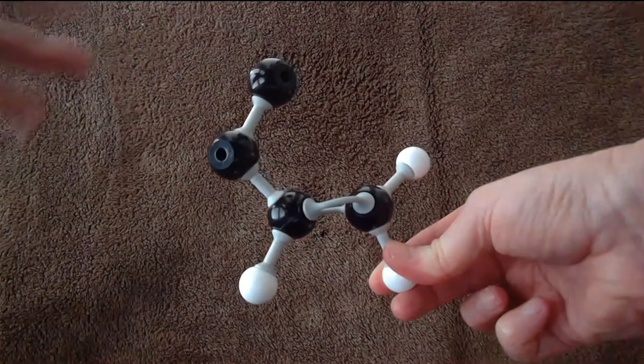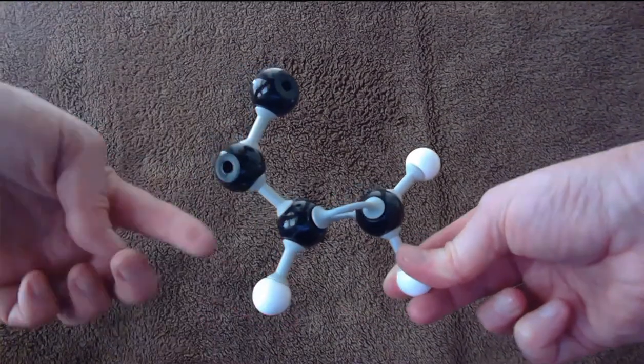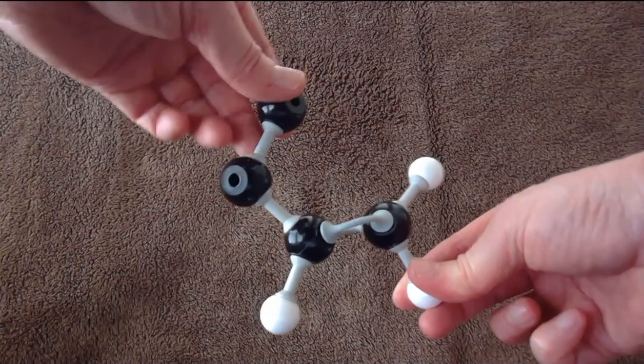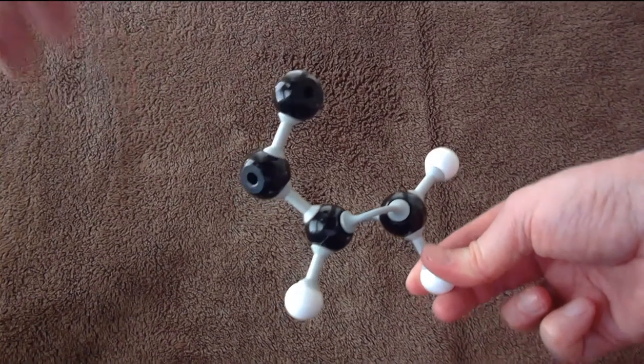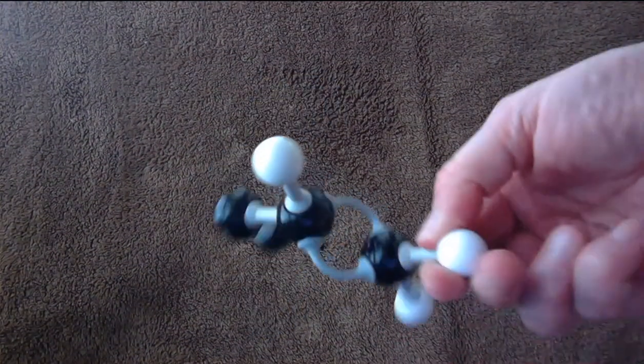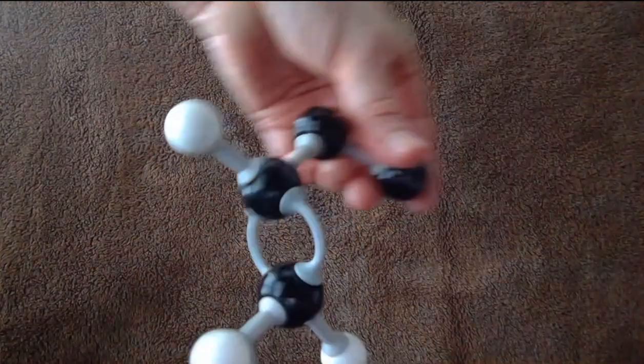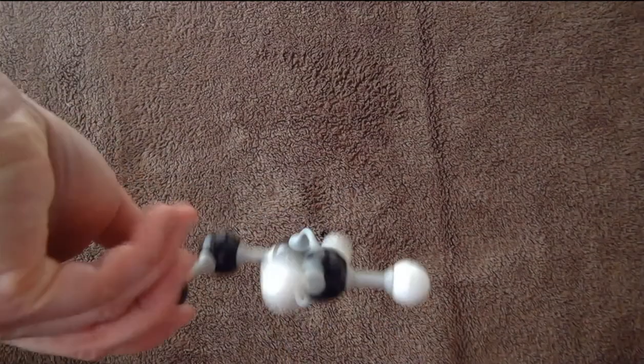Because there's no other arrangement as far as how these are related to each other in space, there's no isomers of this. So there's no reason to say cis and trans, because all the possible ways it could look, you can get to just by flipping the molecule different ways.